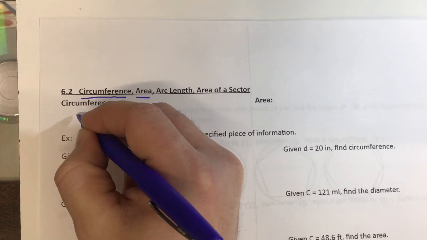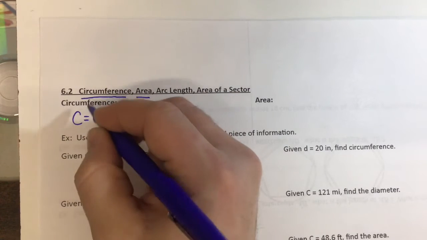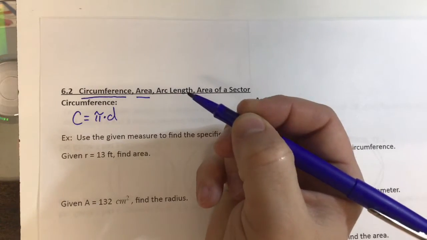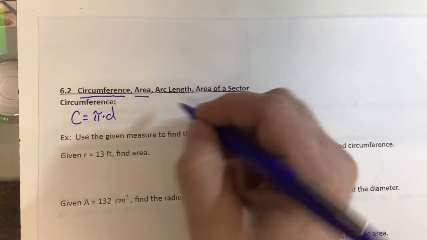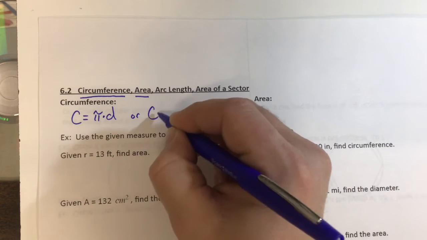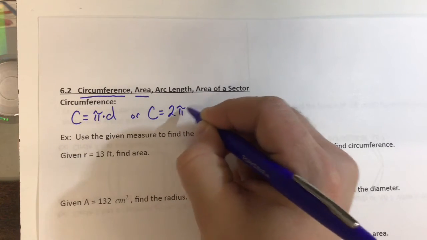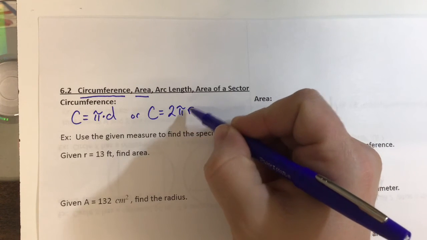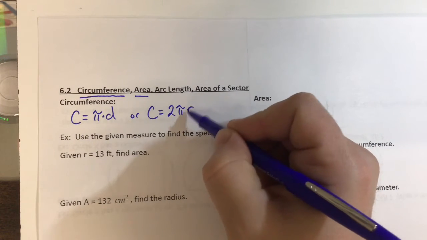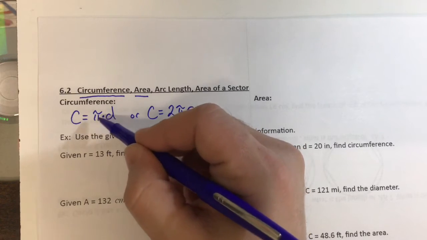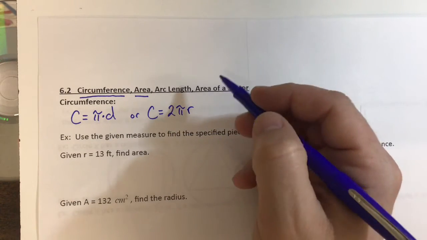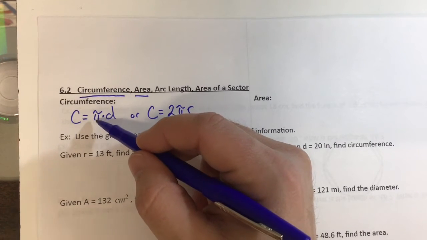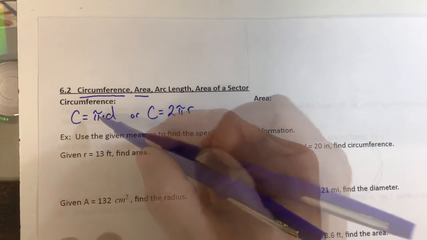Our first circumference formula is this: circumference equals pi times diameter, d for diameter. And our other formula is circumference equals 2 pi times the radius. Radius we talked about in the last class. Because the radius times 2 equals diameter, that's why I have these two different formulas. Now remember, pi is approximately 3.14, but we have an exact pi value in the calculator we're going to use.